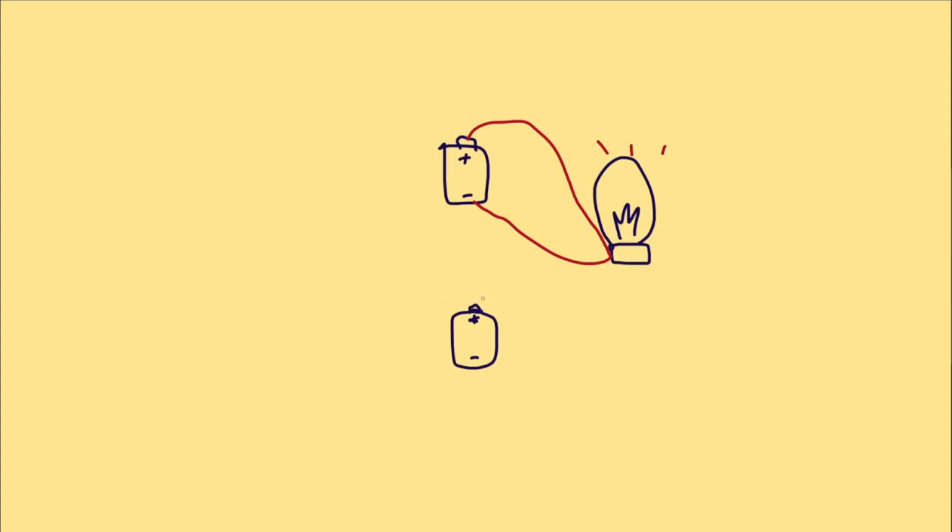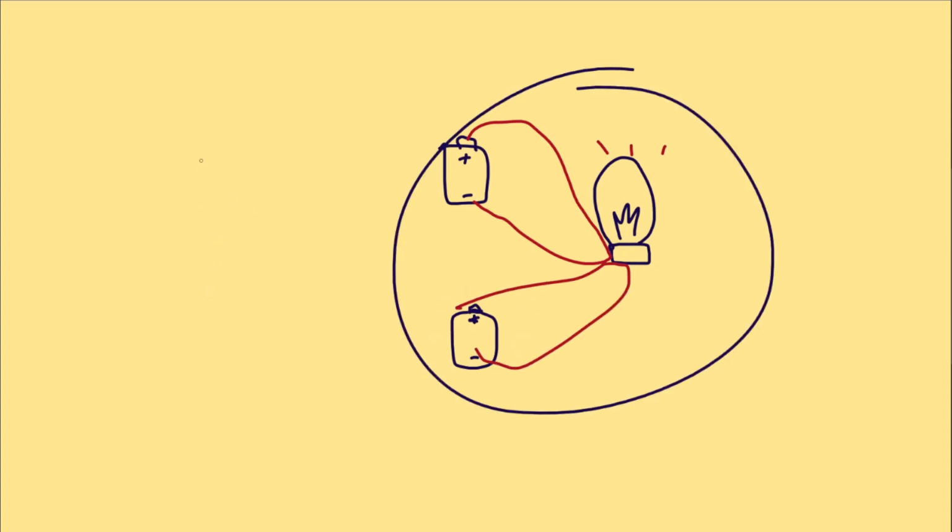Why does adding a second battery make your light bulb brighter? And how do we quantify this brightness in terms of voltage, current, and resistance? This is Ohm's law. So here's the core idea. Ohm's law, which is V = IR, simply relates current, voltage, and resistance.